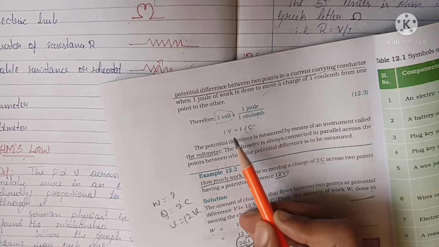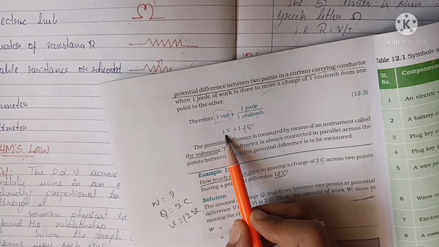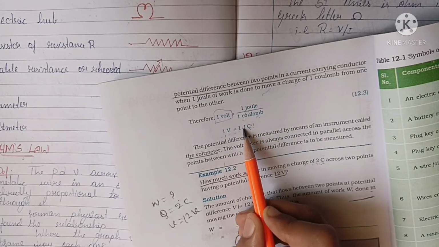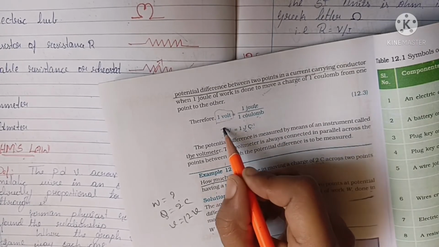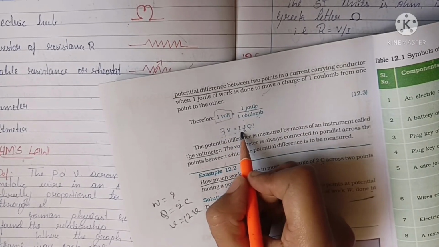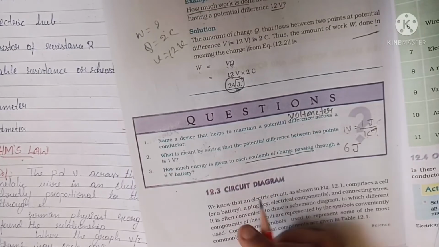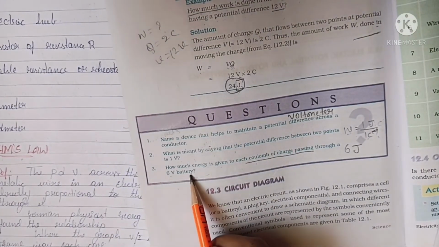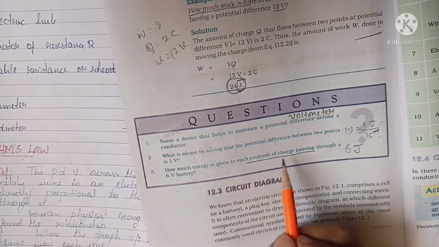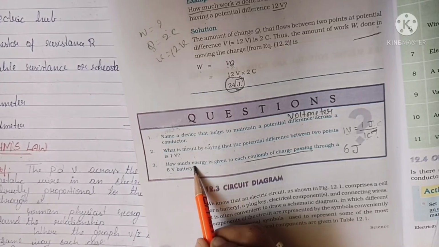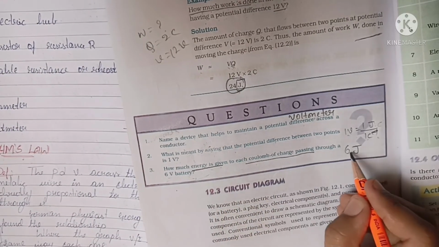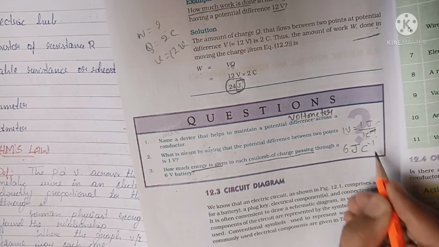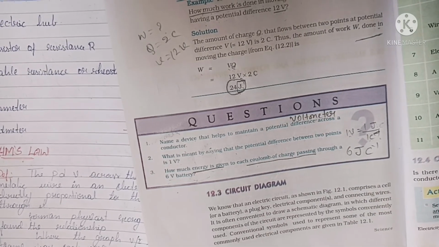Just have a look: 1 volt is equal to 1 joule per coulomb. If we write 3 volt, it is 3 joule; if 4 volt, it is 4 joule. Here we have 6 volt, so the energy given to each coulomb is 6 joule. This is the answer. Okay, I hope I made you clear.